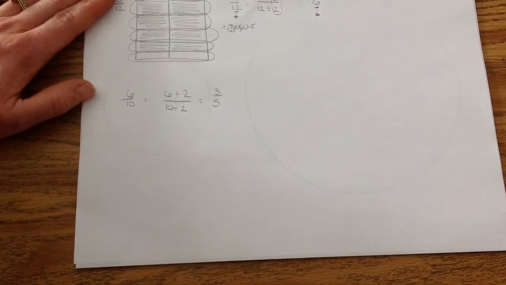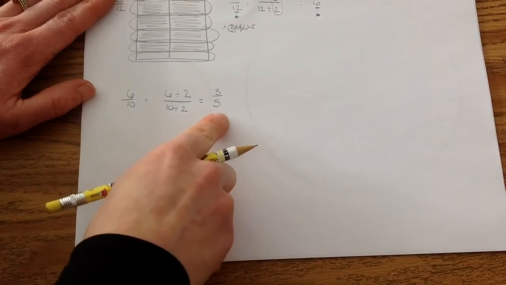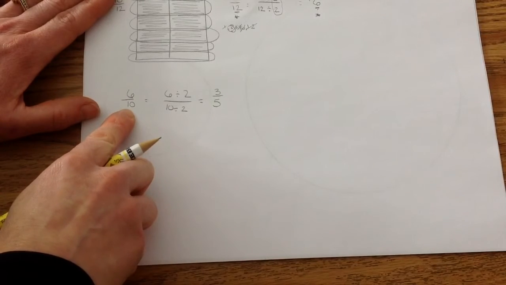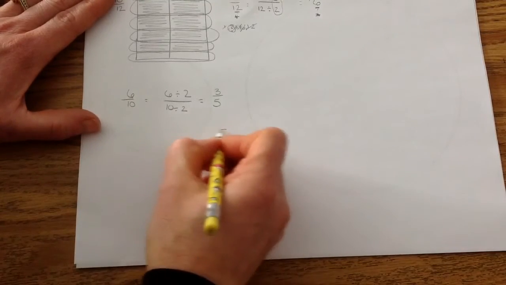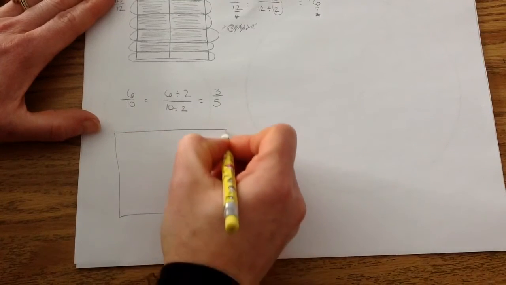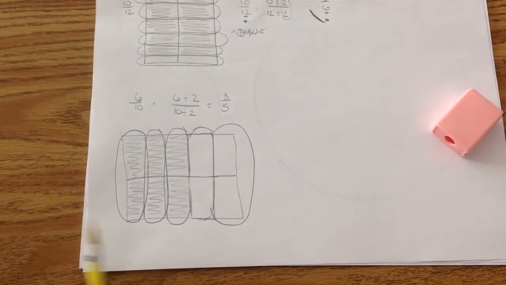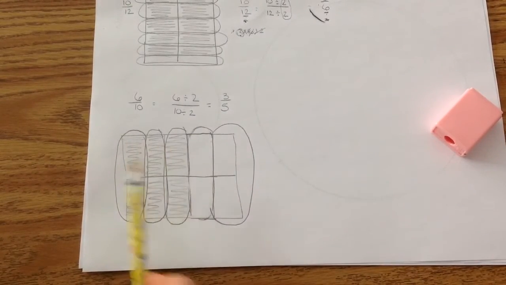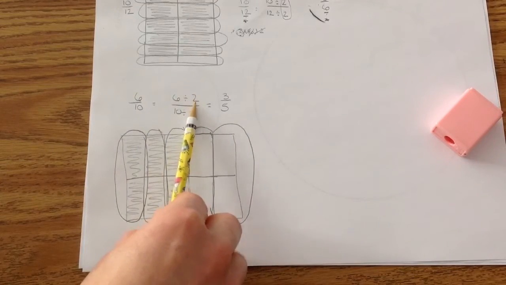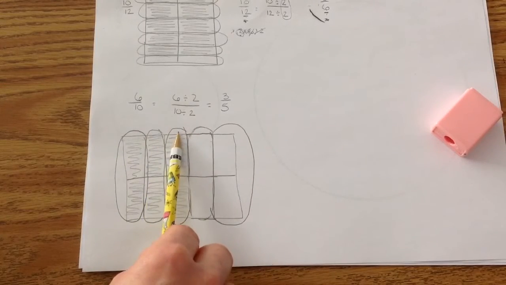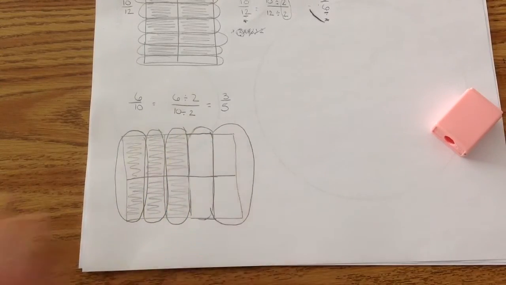I want you to draw an area model to prove that 6/10 equals 3/5, remembering to start with 6/10. Go ahead and pause this while you draw that area model. You should have gotten something like this, where I have 6/10 shaded in. And then I divided them into groups of 2. So I put together shaded, shaded, shaded, not shaded, not shaded.